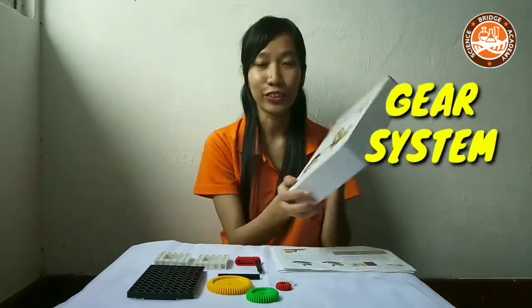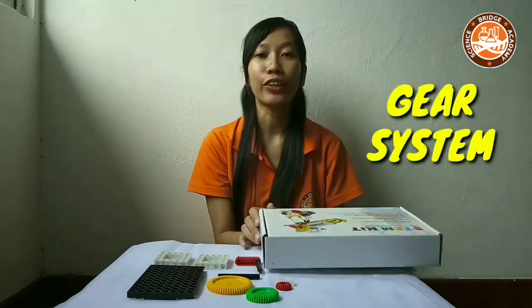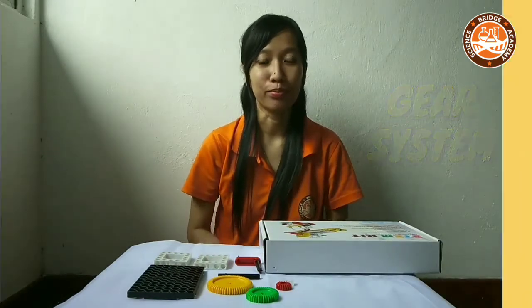This time we are going to use the STEM kit once again. We are going to look at the gear system.